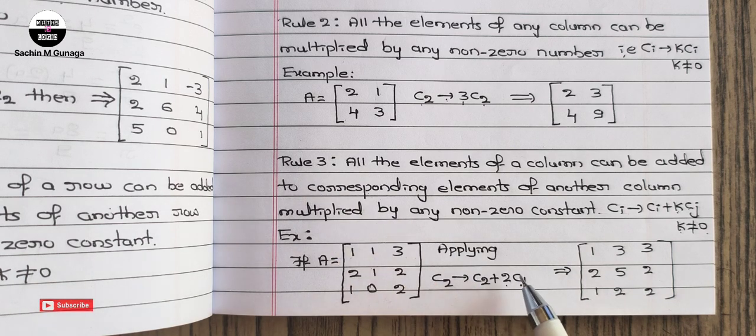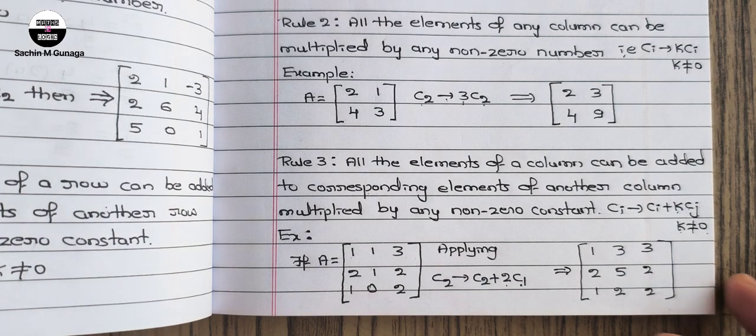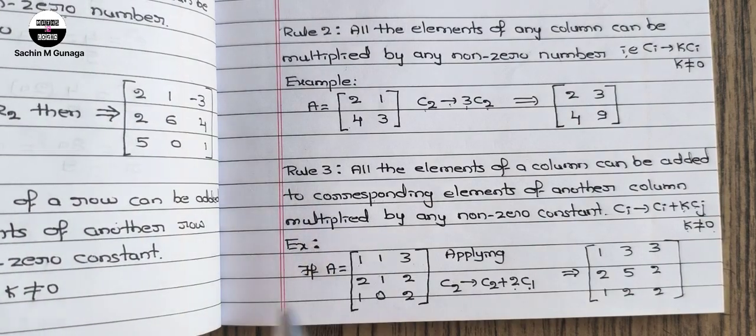So this means we can multiply any column with a constant number. Rule number 3 means any column we can multiply with a constant number. In this example, first column we are multiplying with 2, and then we can add this column with another column. In this example, this column value we are adding with the second column. So that is the rule number 3.